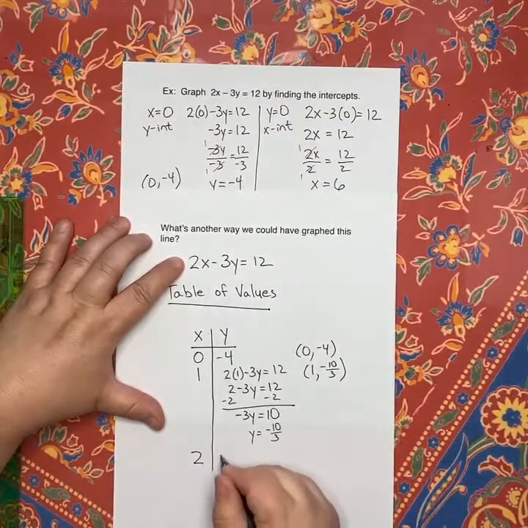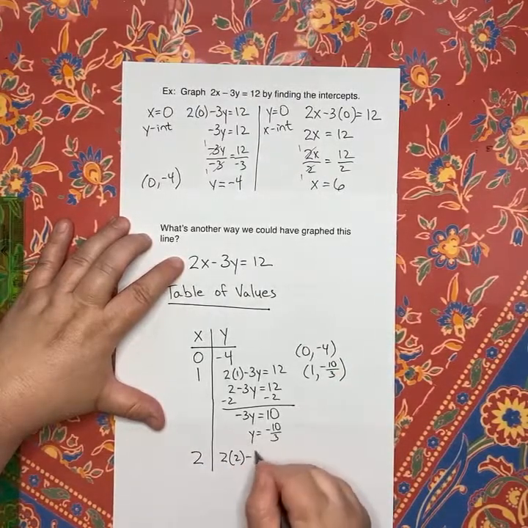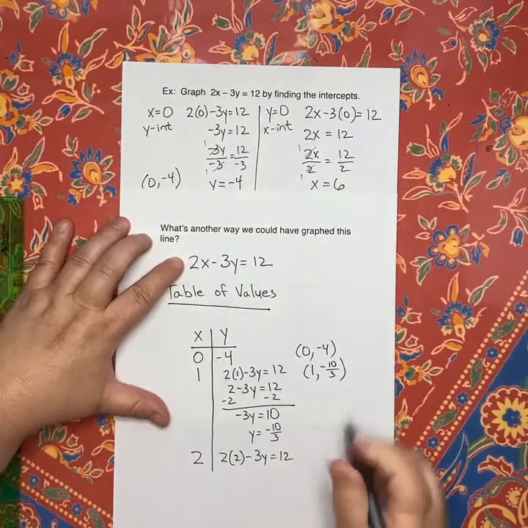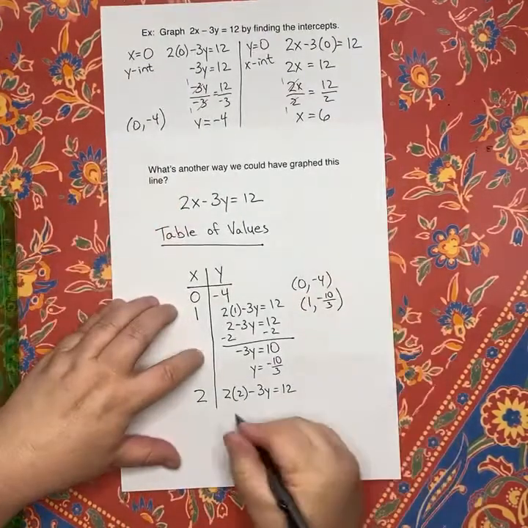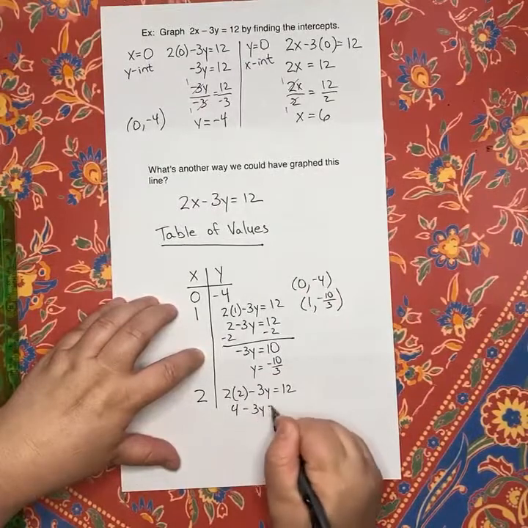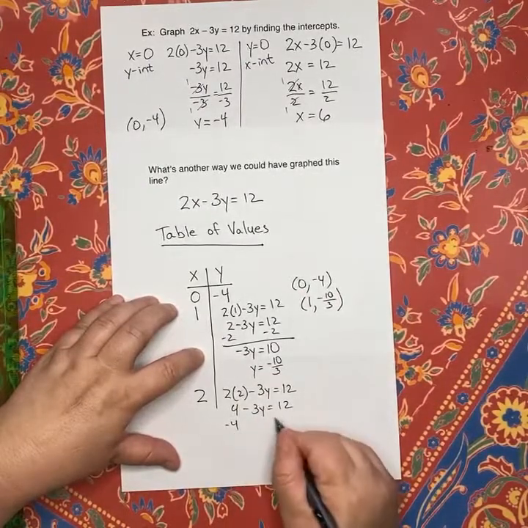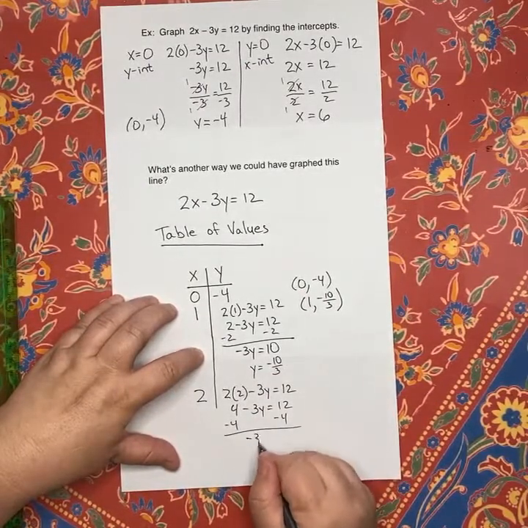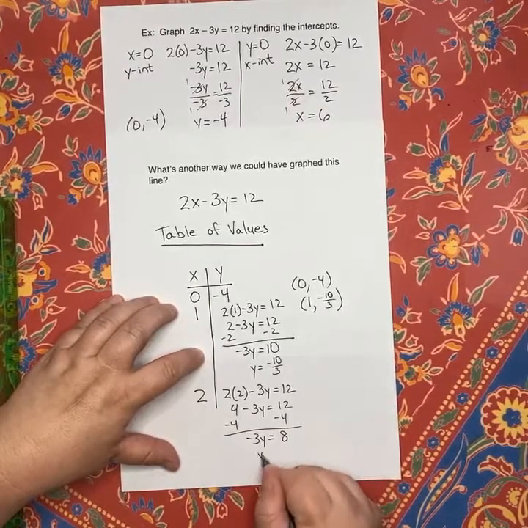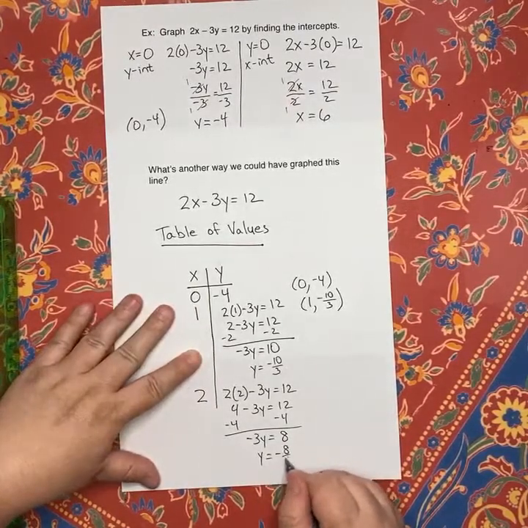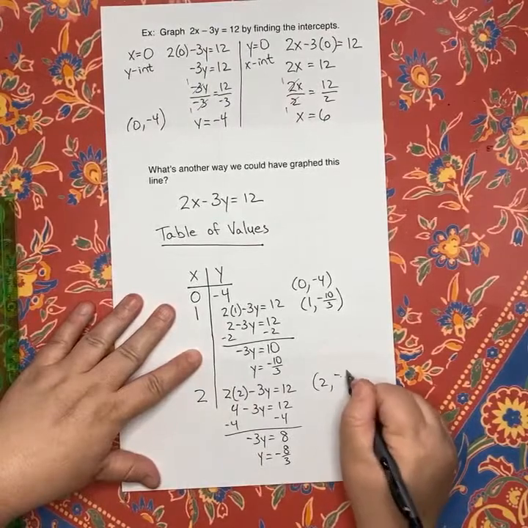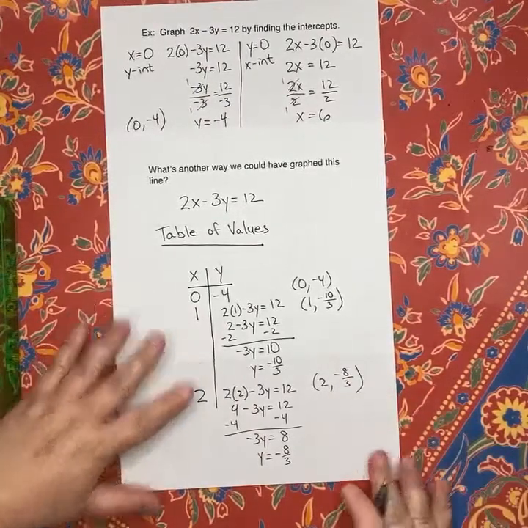What happens when x equals 2? 2 times 2 minus 3y equals 12. Okay, 4 minus 3y equals 12. Subtract 4 from both sides. Negative 3y equals 8. y equals negative 8 thirds. So this gives us (2, negative 8 thirds).